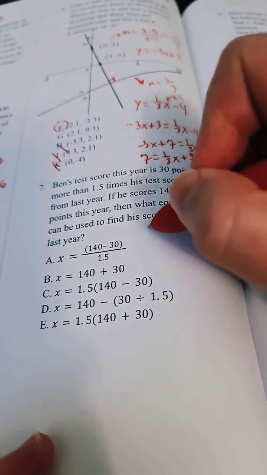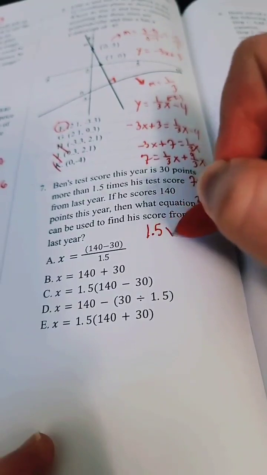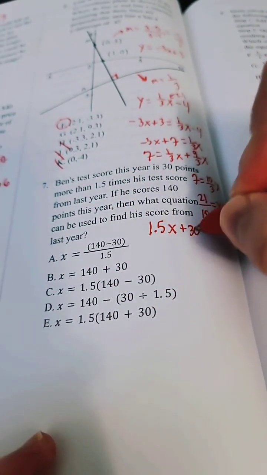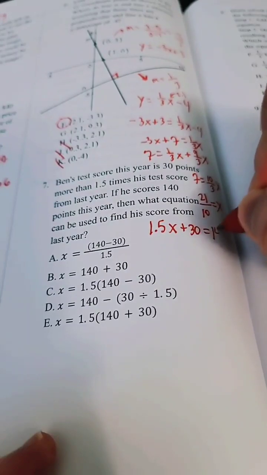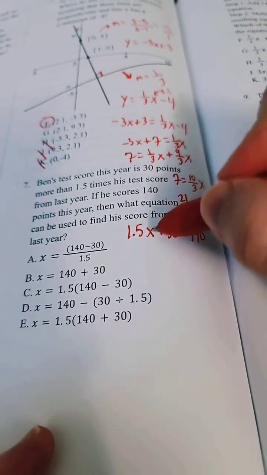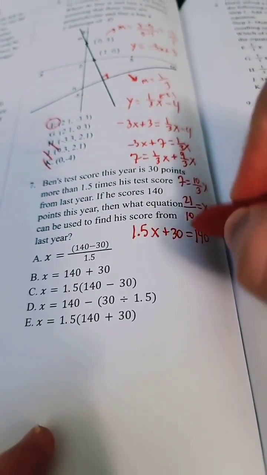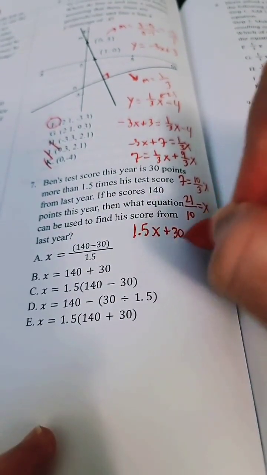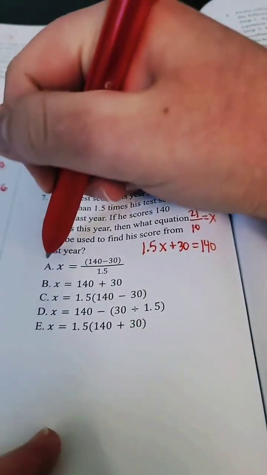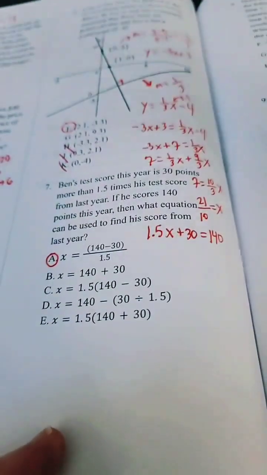His score this year is 1.5 times last year's score, x, plus 30, because it's 30 points more, and it's equal to 140 for his test score this year. Now, we're trying to get x by itself, as we can see in the answer choices, so we have to subtract 30 and divide by 1.5 to get x by itself. The one that says we do that is A. So that would be our answer.